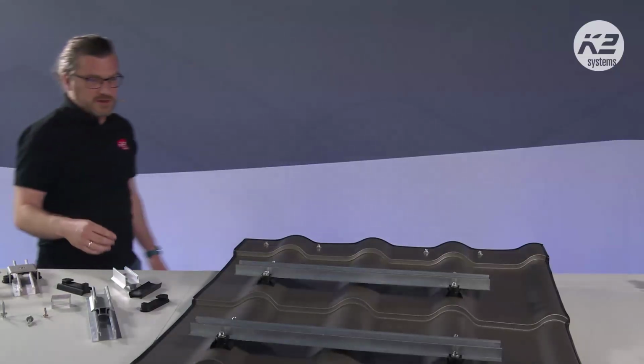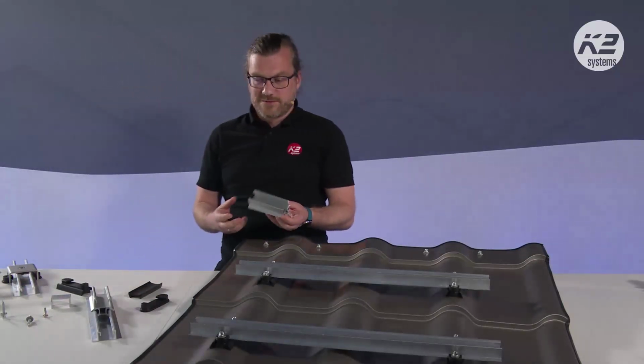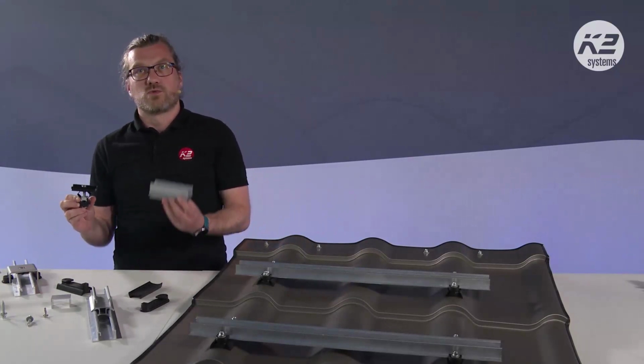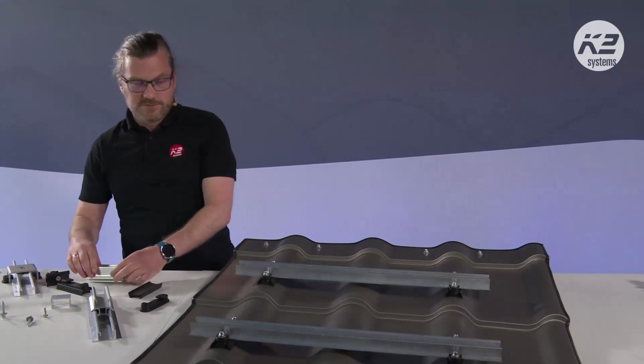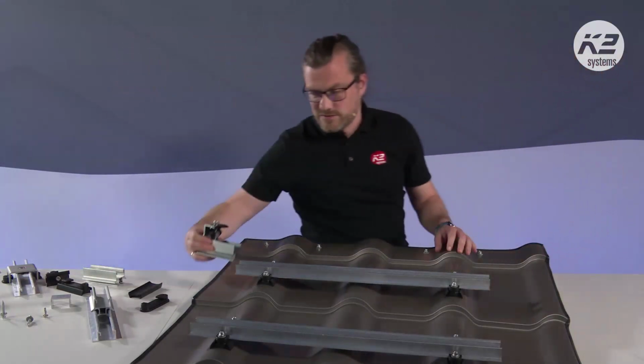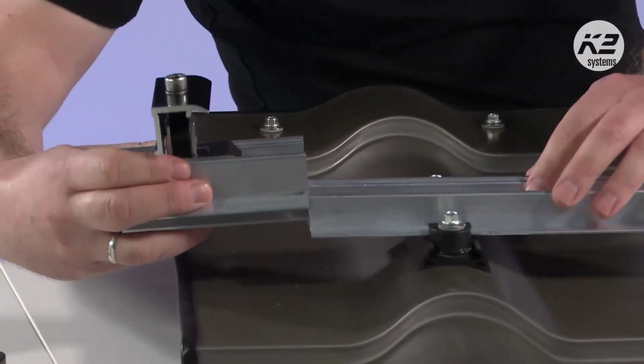So as the next step, you install our flex adapters. You can imagine that for each clamp you need one flex adapter. To install the flex adapter is very simple. You just put them inside the rail.